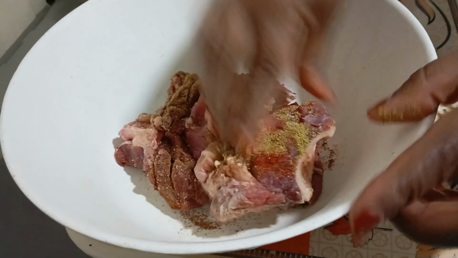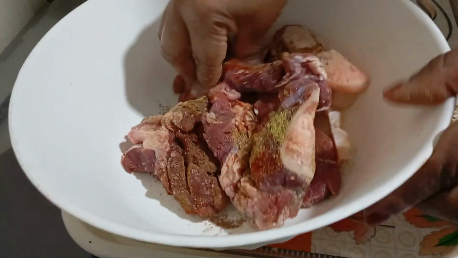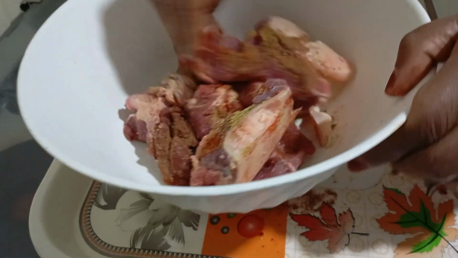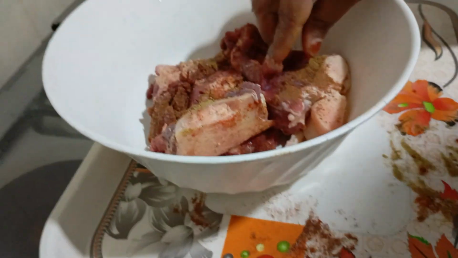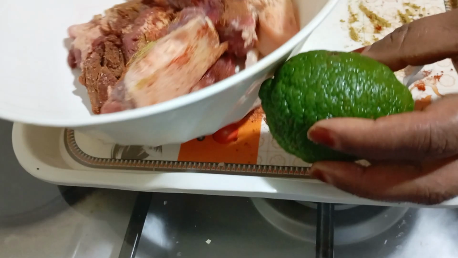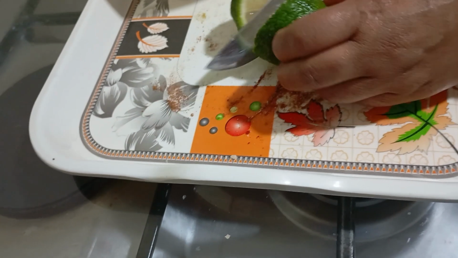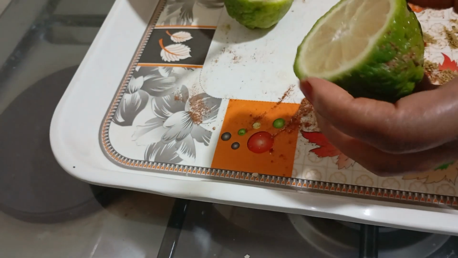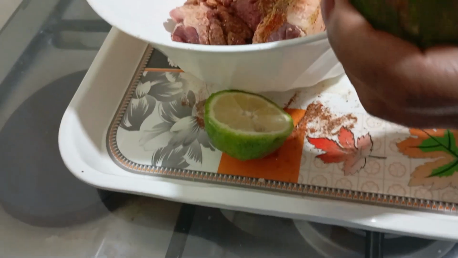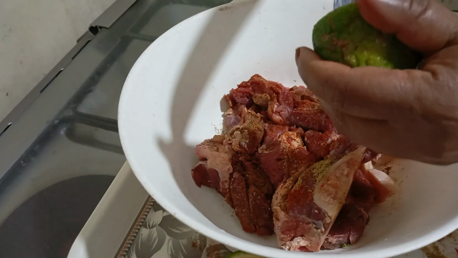So that I can mix them very well. Because my ingredients are a little bit dry, I'm going to wet this meat with the lemon juice. These ingredients are very dry, so let me season it.